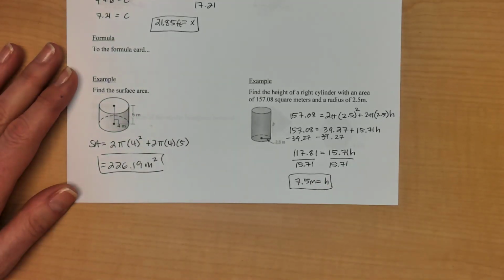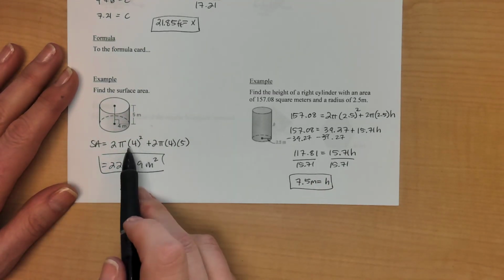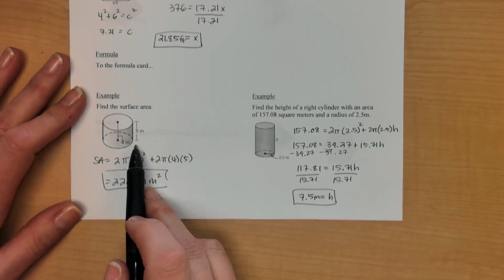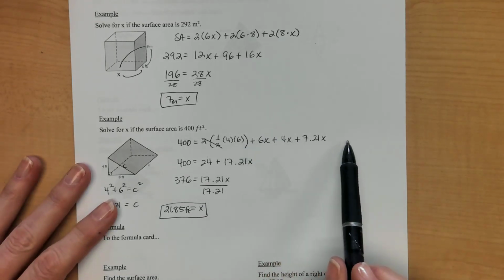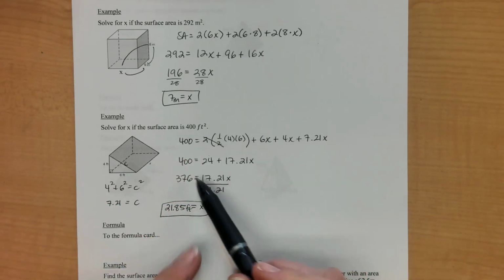Okay, so cylinders today, not too tricky. The formula is pretty straightforward. Just make sure you're only using a radius. The tricky parts today are going to be trying to solve. So set up your formula first, plug in everything you know, and then you're just solving an algebra problem after that.